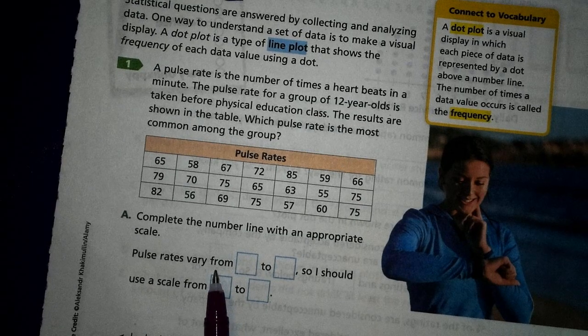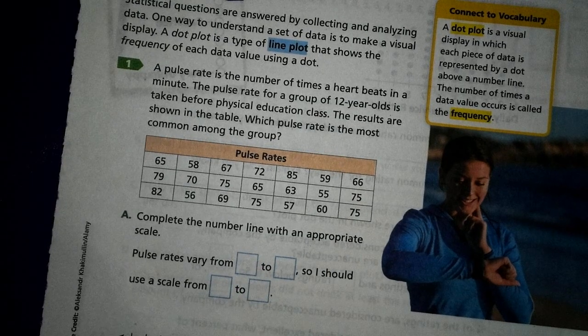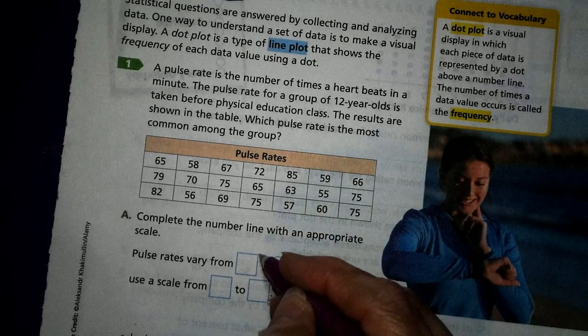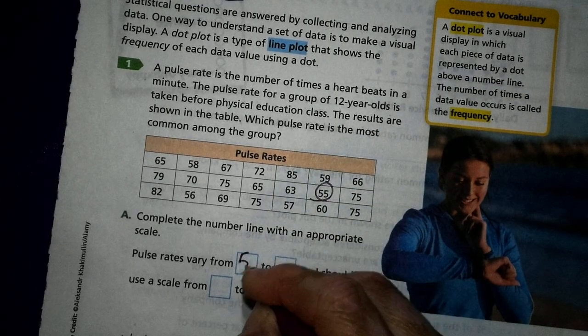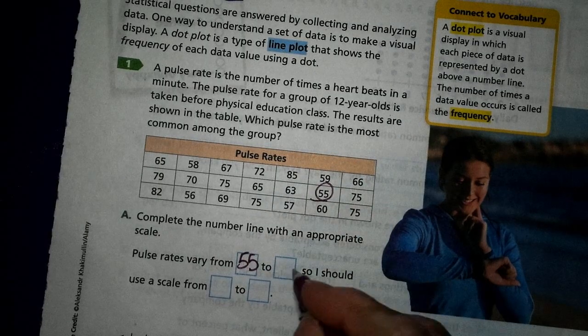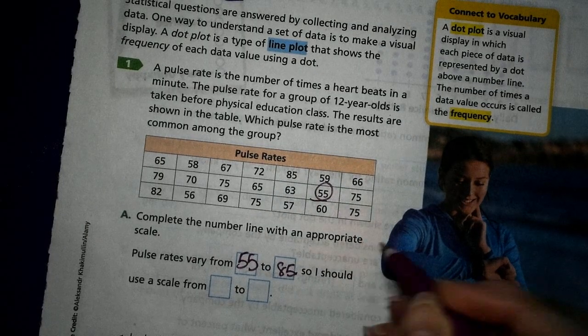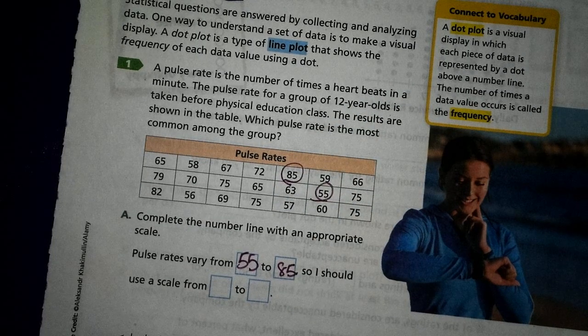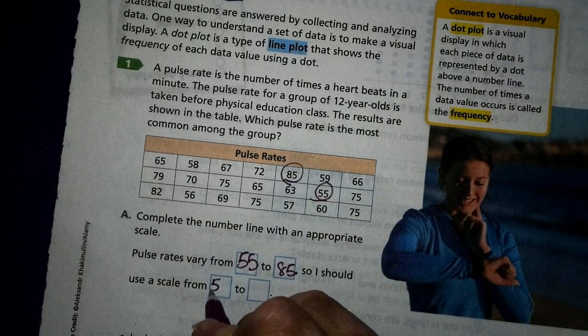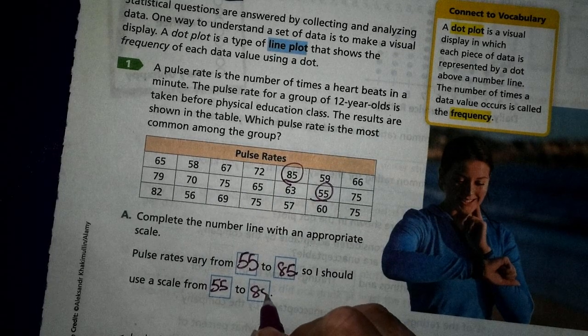Pulse rates vary from, so we're going to look at the smallest data point, and that would be 55. And the largest data point, which would be 85, which is here. So I should use a scale from 55 to 85.